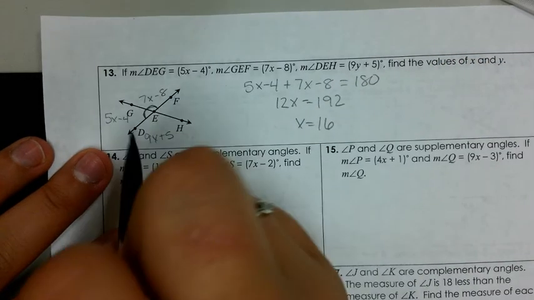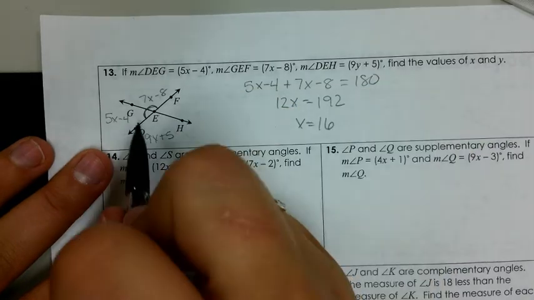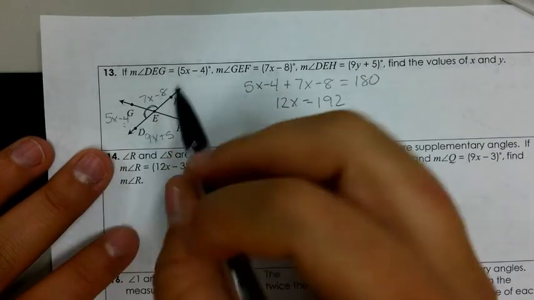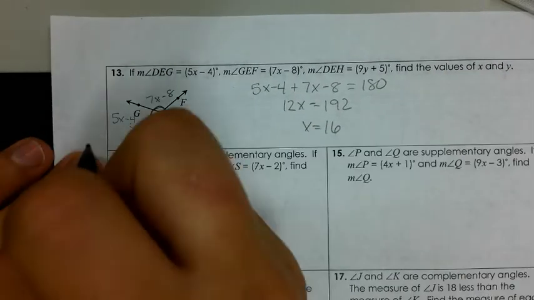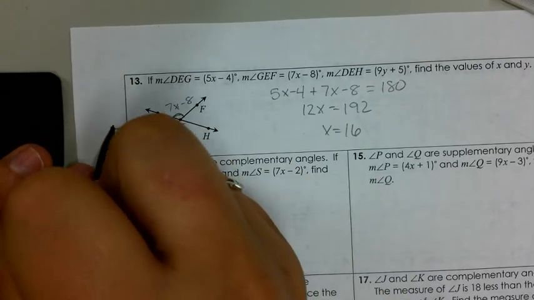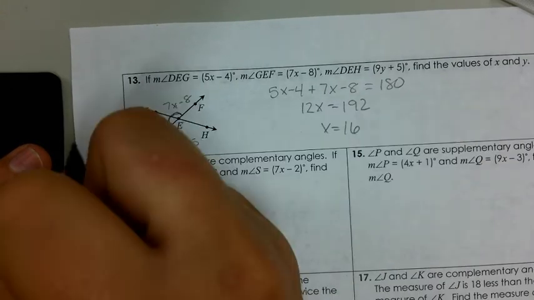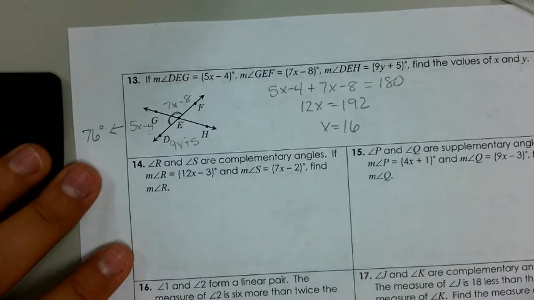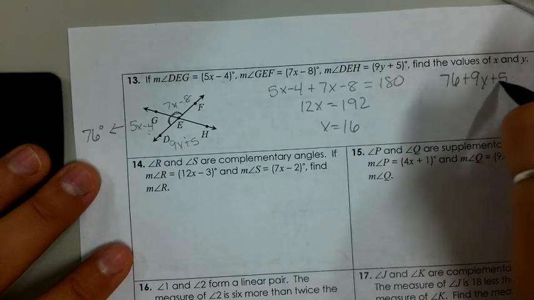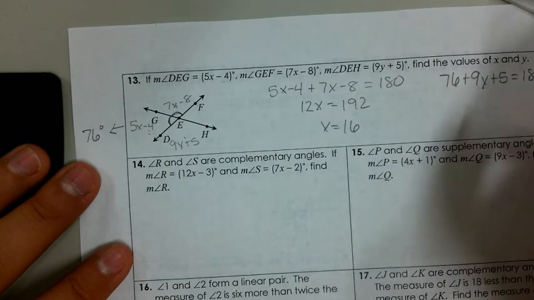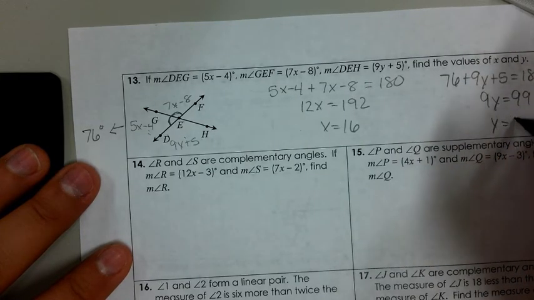Then once we have x, it doesn't matter. These two right here make a linear pair, or these two angles are vertical. So it just depends on what you want to do. I'm going to plug x into this equation. So 5 times 16 minus 4 is 76 degrees. Then I'm going to add 76 plus 9y plus 5 is equal to 180. So we get 9y is equal to 99, y is equal to 11.